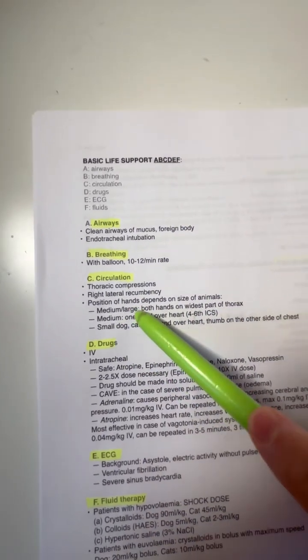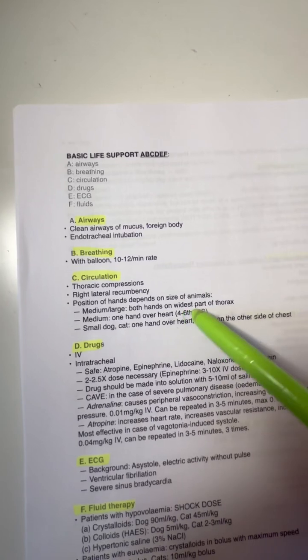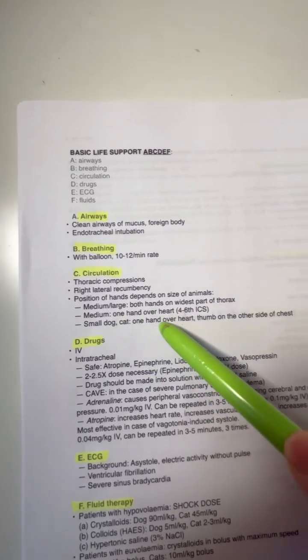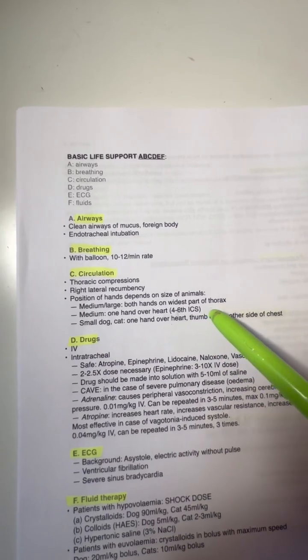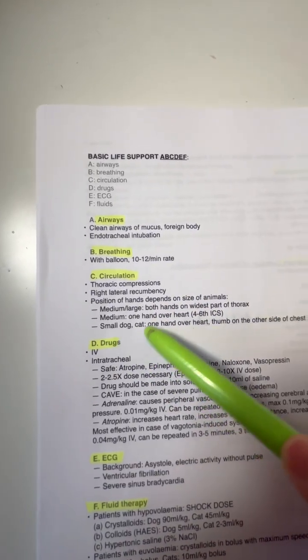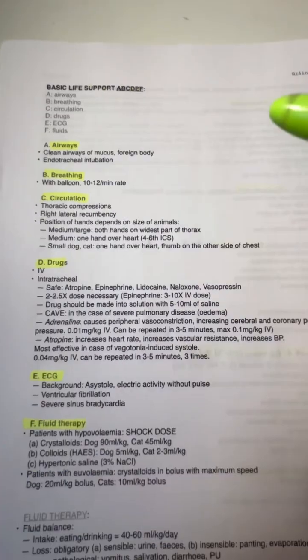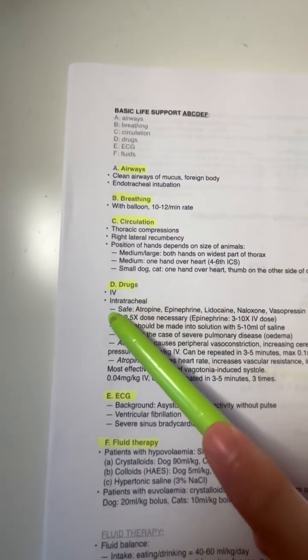In a medium or large animal, both hands have to be on the widest part of the thorax. In a medium animal, the hand has to be over the heart on the 4th to 6th intercostal space. And in a small animal or a cat, have one hand over the heart and thump the other side of the chest. The drugs can be given IV or intratracheal.